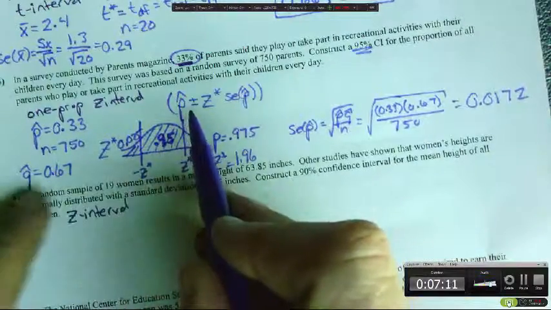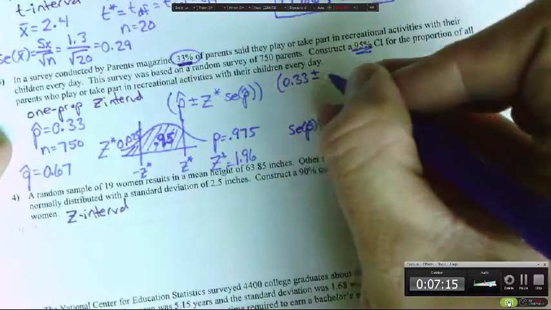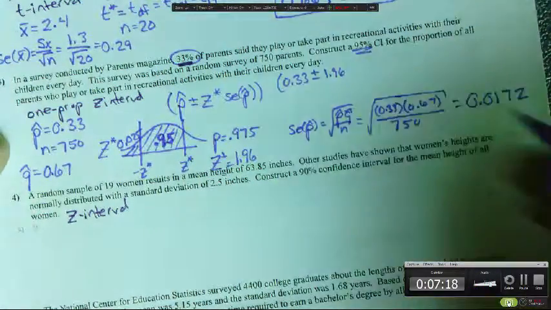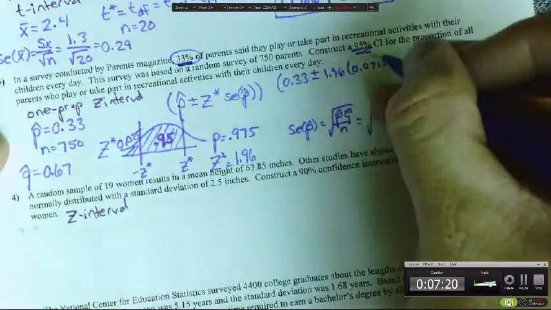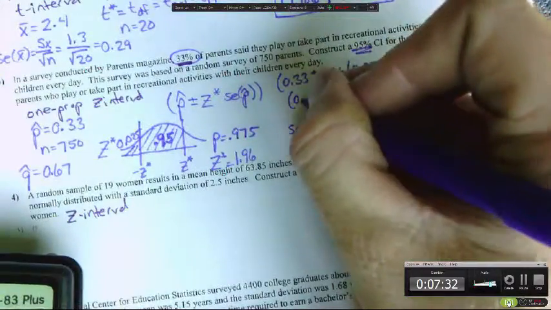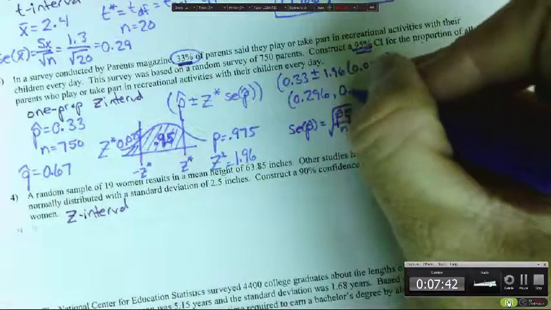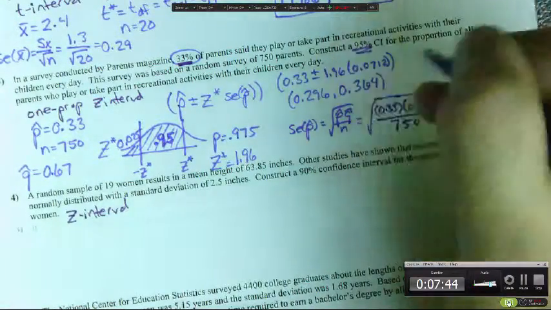And then plugging it in is going to be p hat plus and minus 1.96 times 0.0172. We just type that in. 0.33 minus 1.96 times 0.0172. So we get 0.296 comma, and the upper bound is 0.3637. Okay, so we'll do 0.364 or 0.3637.